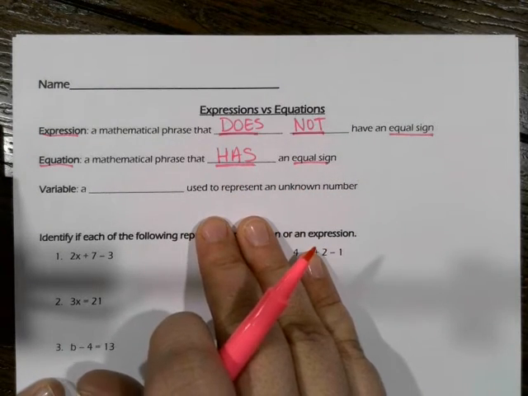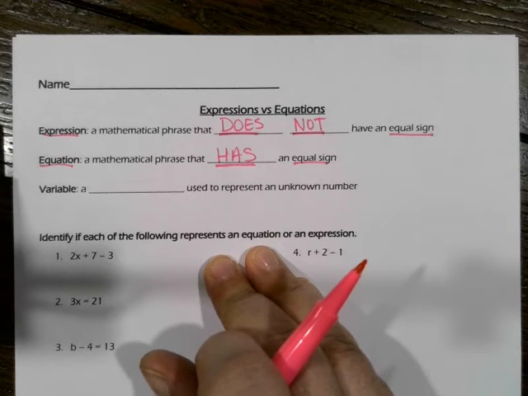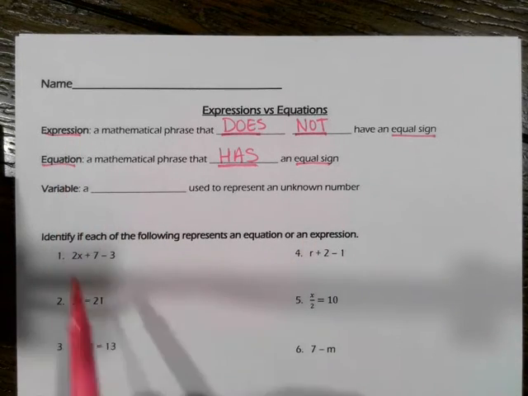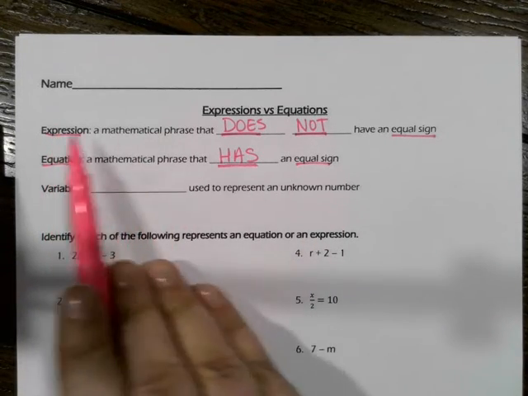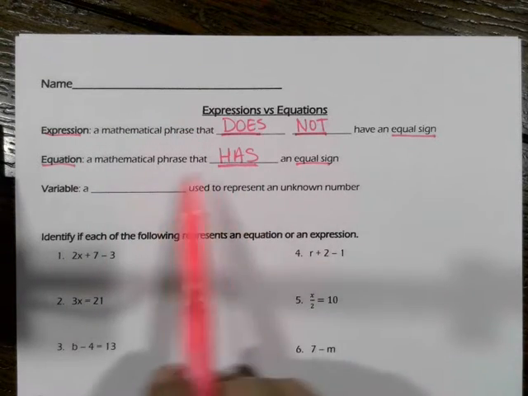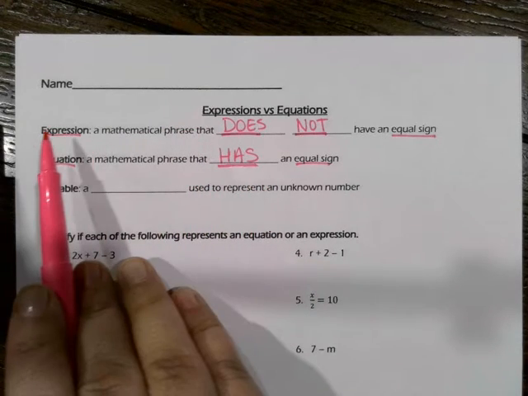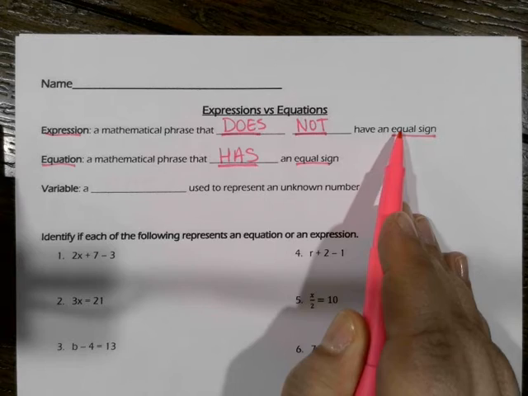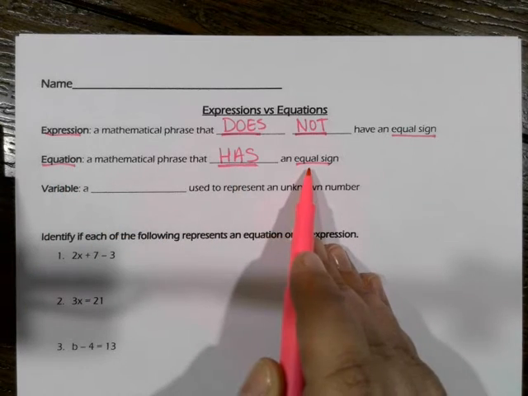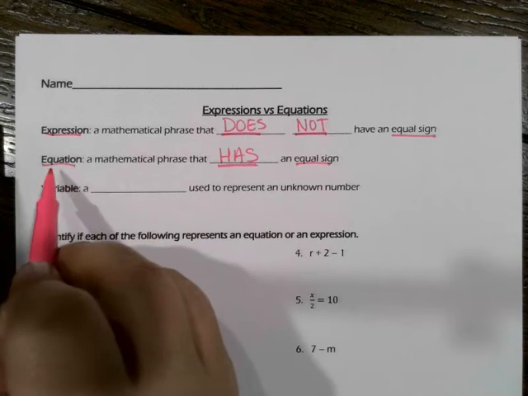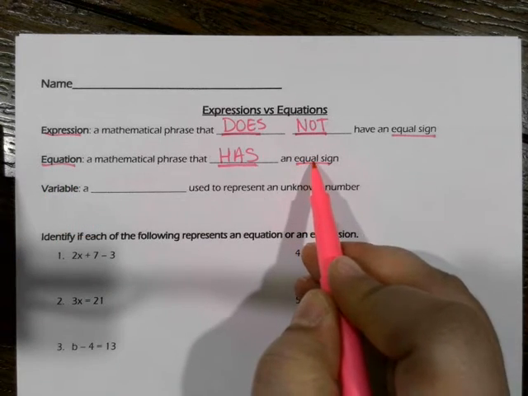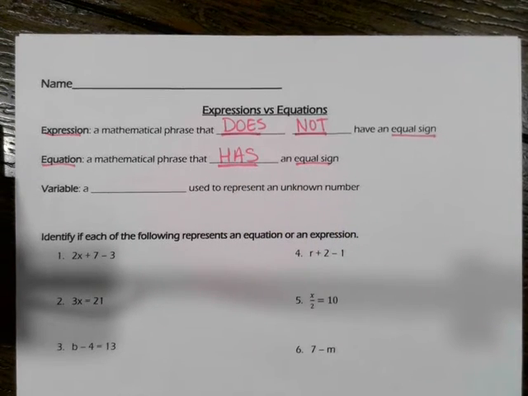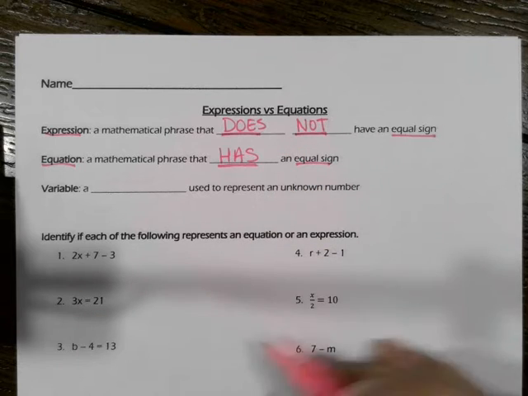I do have a printable copy of this in Canvas for my at-home learners. If you have access to a printer, please print it off. If not, just jot down some notes. You need to know the difference between an expression and an equation. So write this stuff down, anything you find important, especially these first two sentences. An expression does not have an equal sign, but an equation has an equal sign. Hopefully this is easy to remember because equation and equal go together. They kind of sound similar. And this will make more sense when we look at examples.